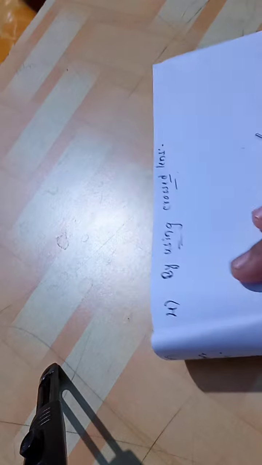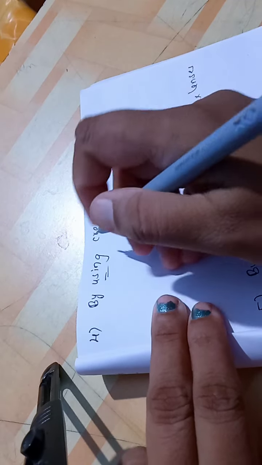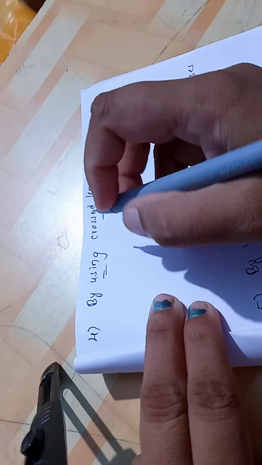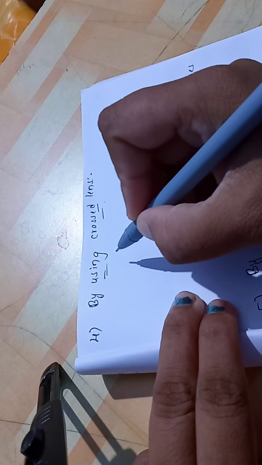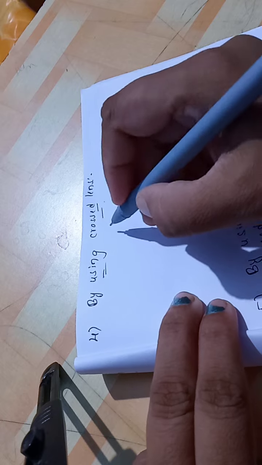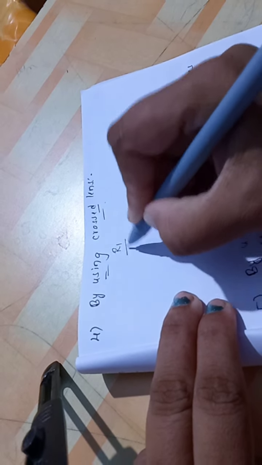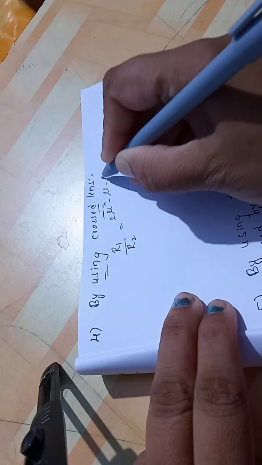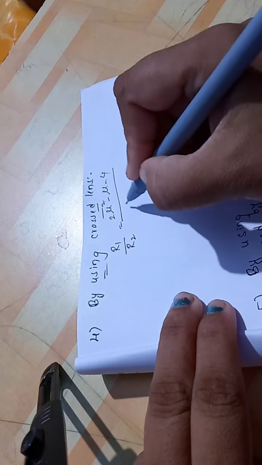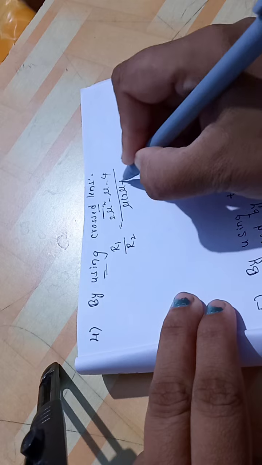Now next, the fourth one, by using crossed lenses. Mathematically it is proved that the deviation by two surfaces will be best and equal if R1 by R2 is equal to (2 mu square minus mu minus 4) divided by (mu (2 mu plus 1)).